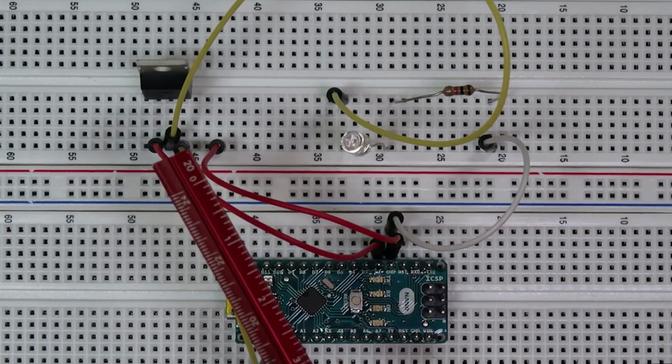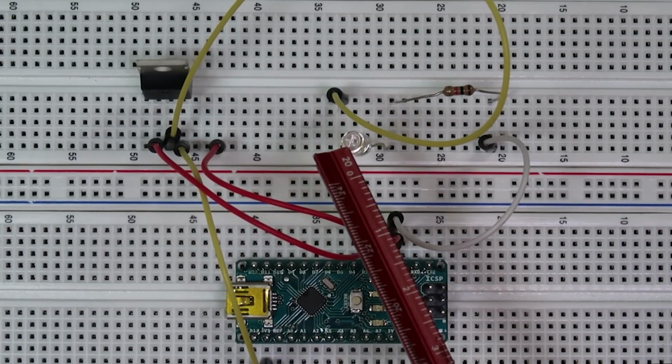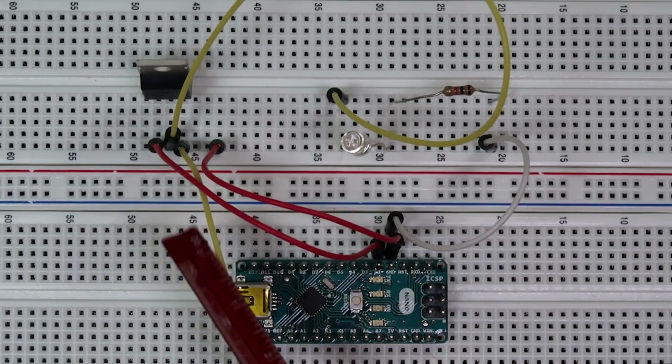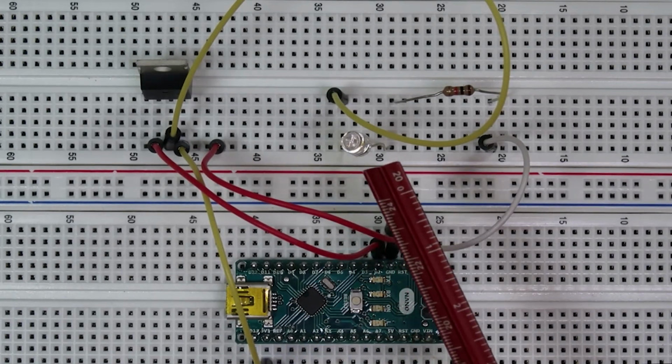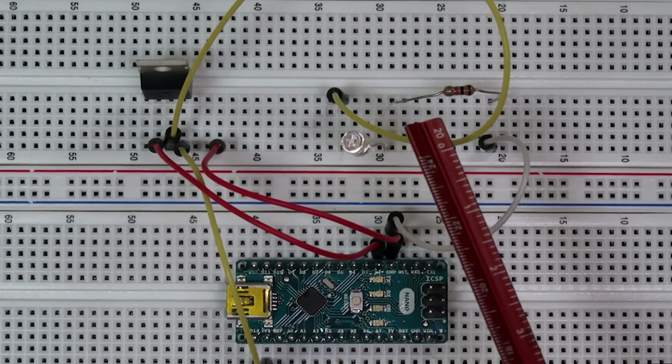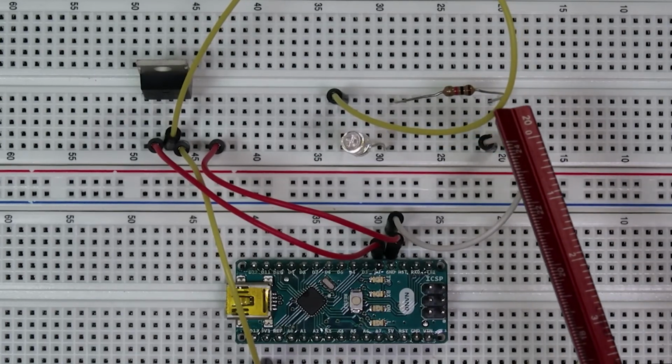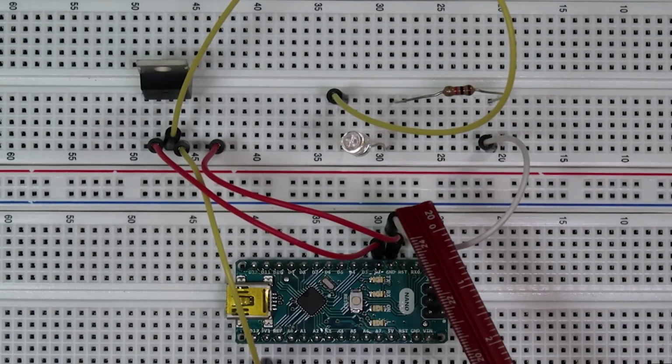We connected the drain to the positive lead of the LED. And we connected the source to the 3.3 volt voltage line on the Arduino. Once again, the other end of that LED is connected to the 1 k ohm resistor, and the other end of that resistor is connected to ground. Let's move on to the code.